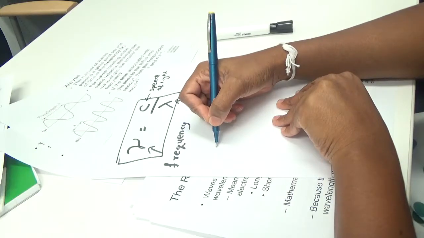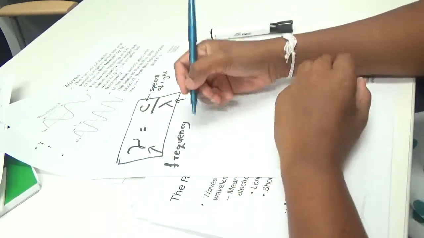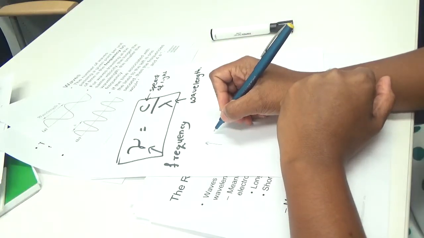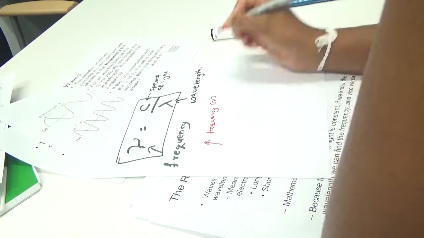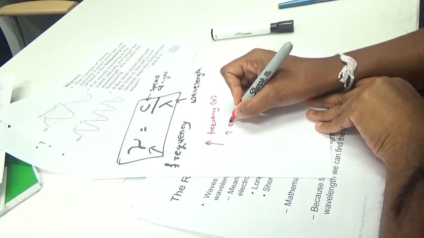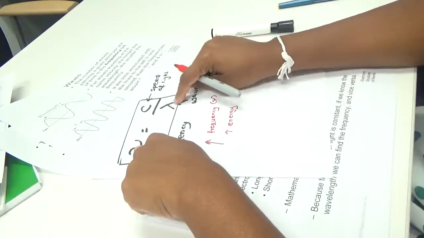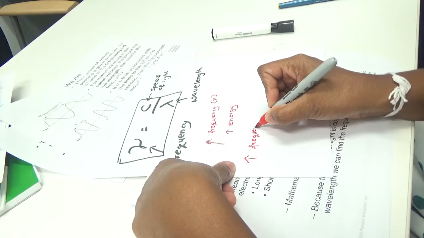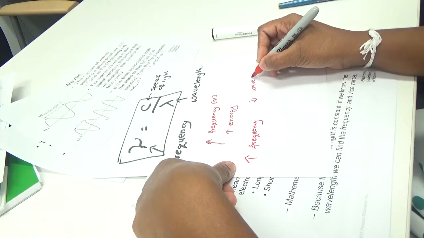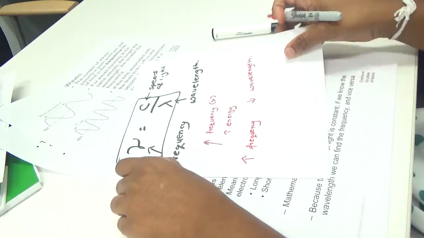And then, what is the relationship between the frequency and the wavelength? Frequency is the number of waves passing per unit time. So the higher the frequency, the higher the energy. The symbol for frequency is mu. But frequency and wavelength have an inverse relationship. In other words, the higher the frequency, the lower the wavelength. So this is the very first equation, mu equals c over lambda.